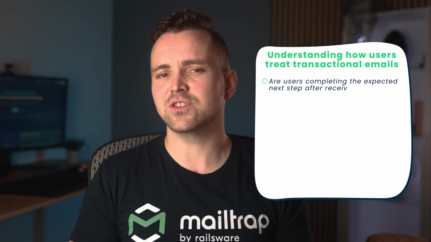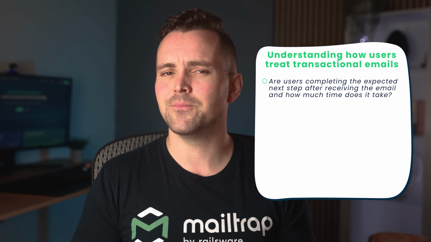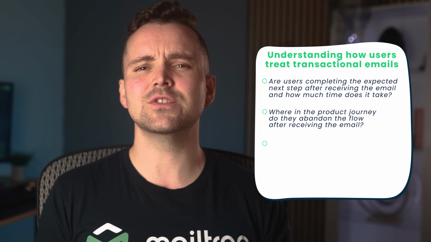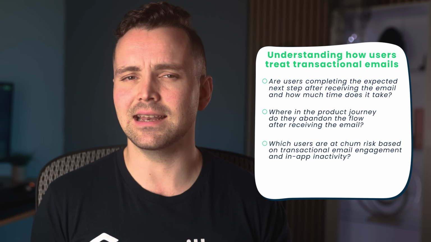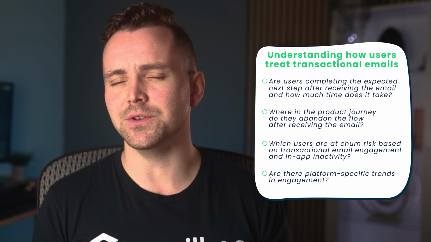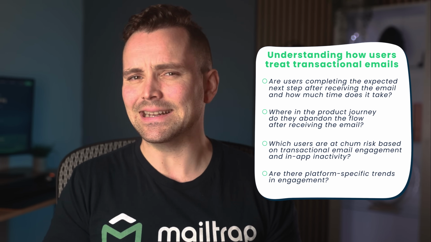Are they completing the expected next step after receiving the email, and how much time does it take? Where in the product journey do they abandon the flow after receiving the email? Which users are at churn risk based on transactional email engagement and in-app activity? Are there platform-specific trends in engagement? For example, are mobile users opening emails but abandoning the journey?